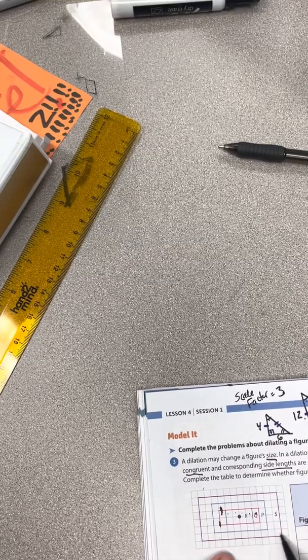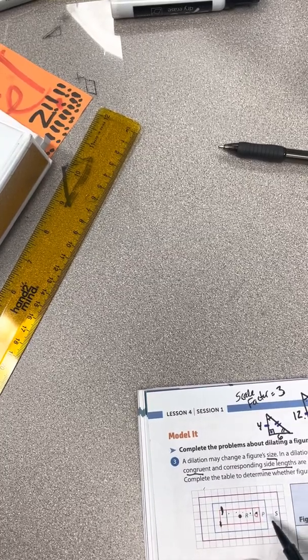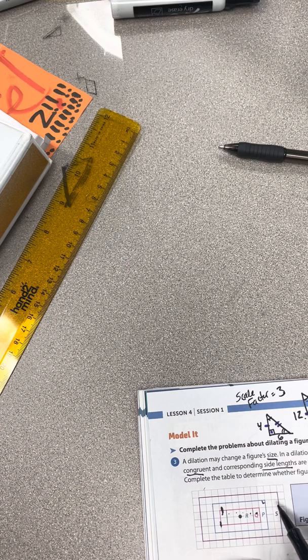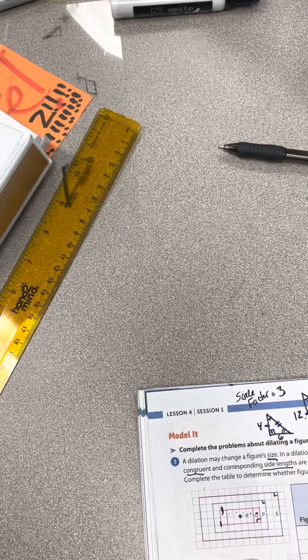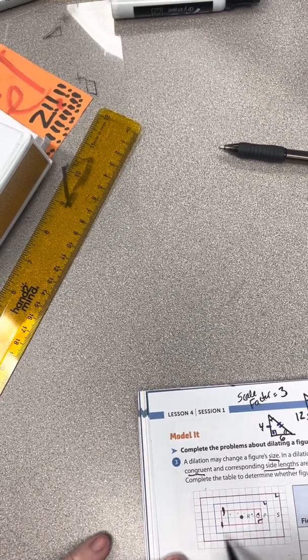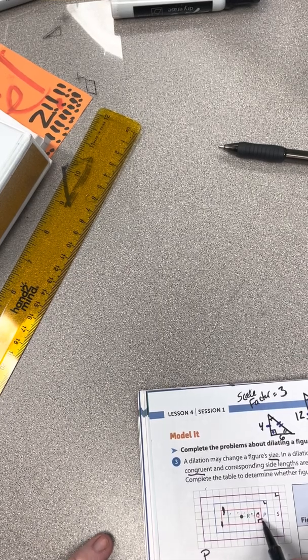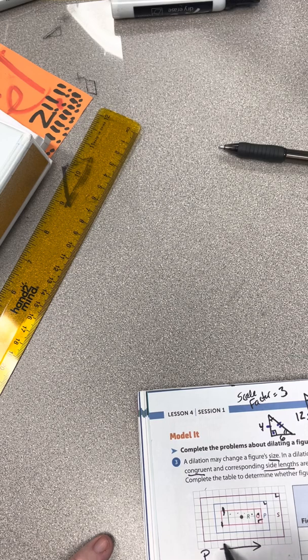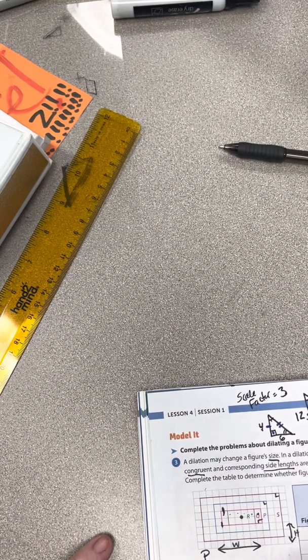So when we look at this, it's saying, first of all, are our angles the same? Yes, they're all right angles, so all of them are right. Let's look at our sides. P is our preimage. So let's do this right here is width, and up and down is height.